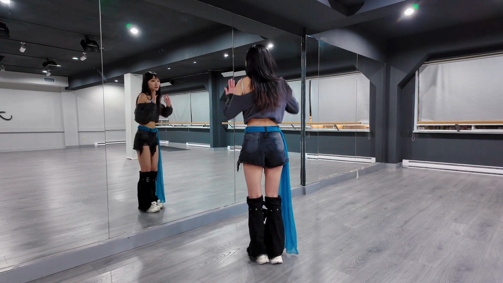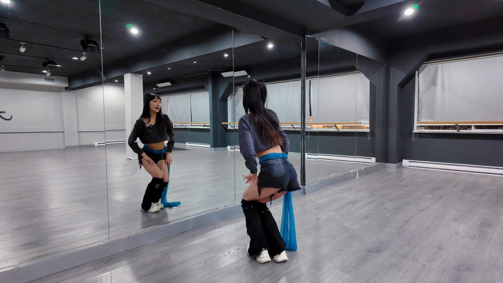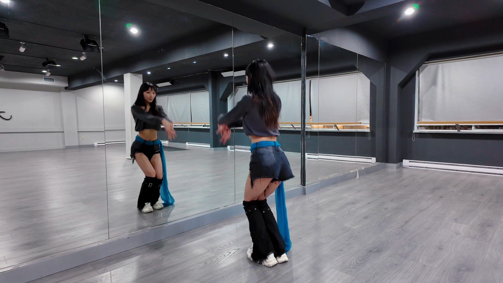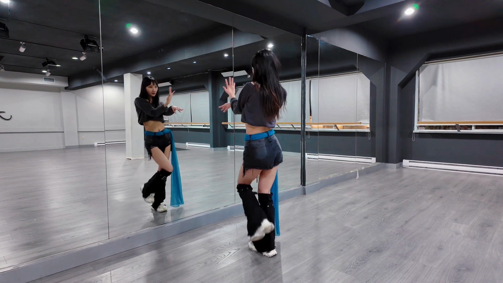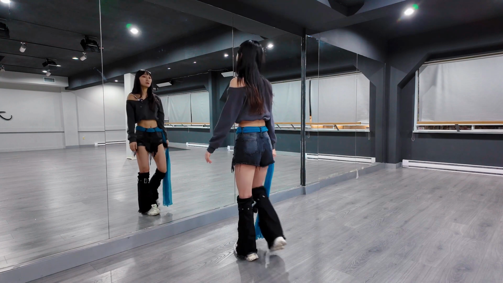And arms go up and down. Right, left, down, up. Hands, open. Okay, let's try with counting.